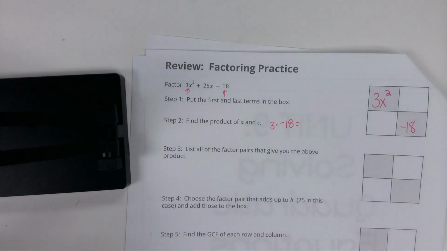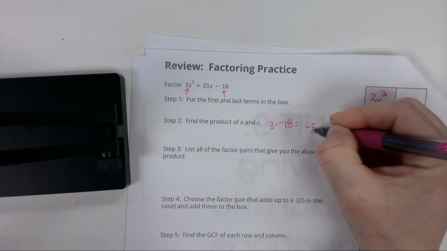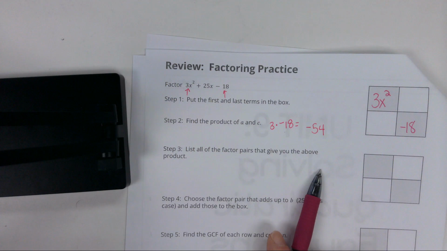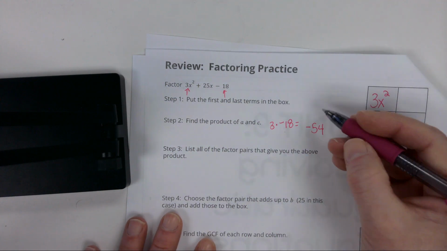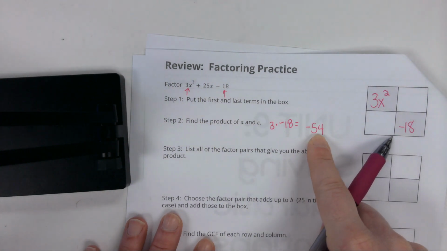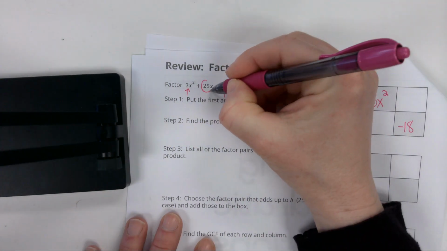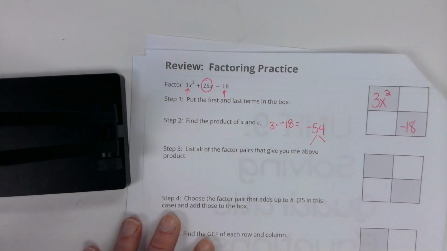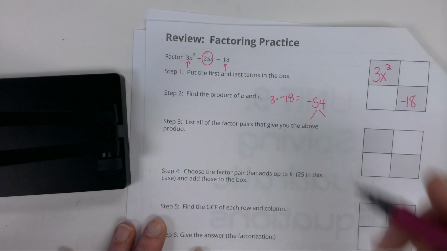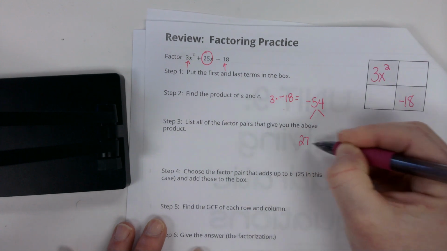-54. You don't have to list all the factor pairs if you have your factor sheet. What we're looking for are factors that multiply to be -54 and add up to be 25x. Good. 27 times -2.